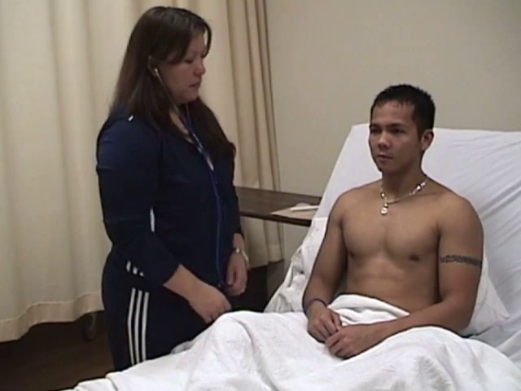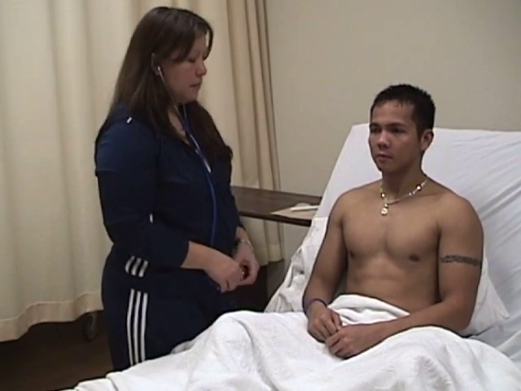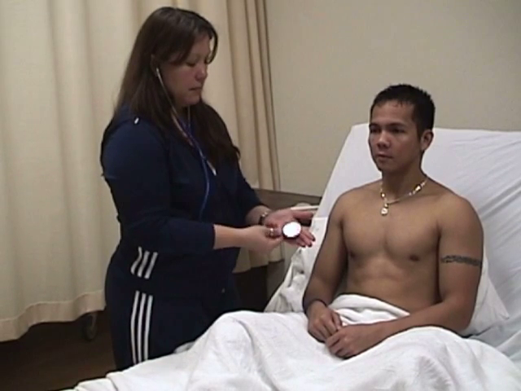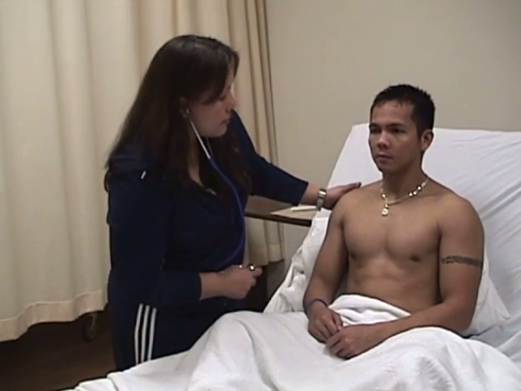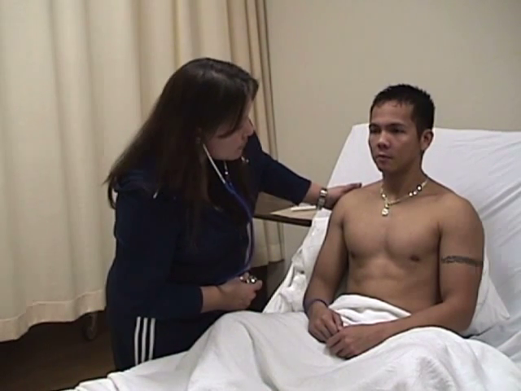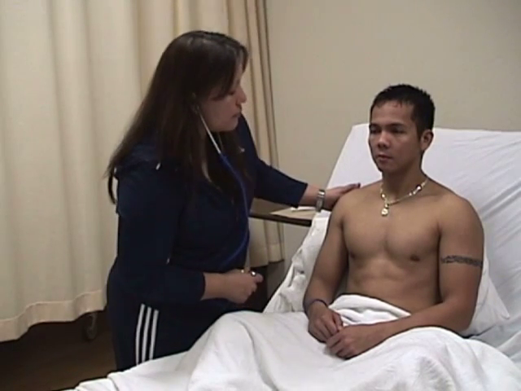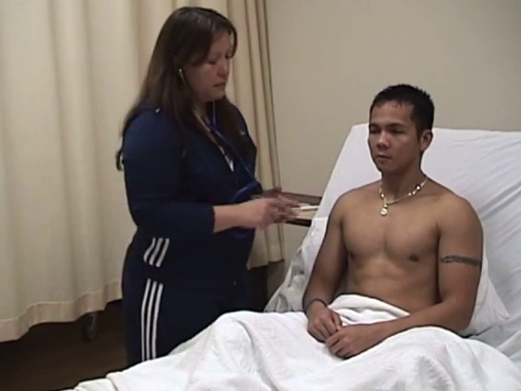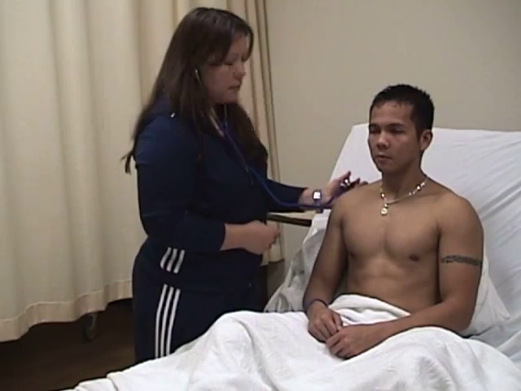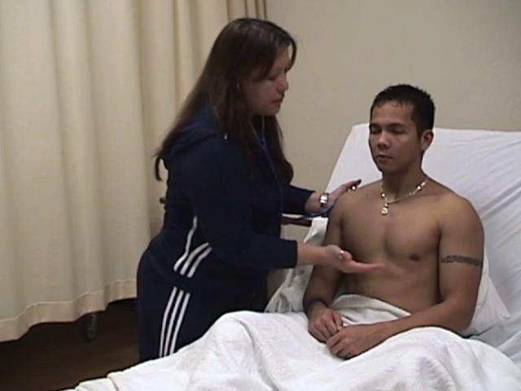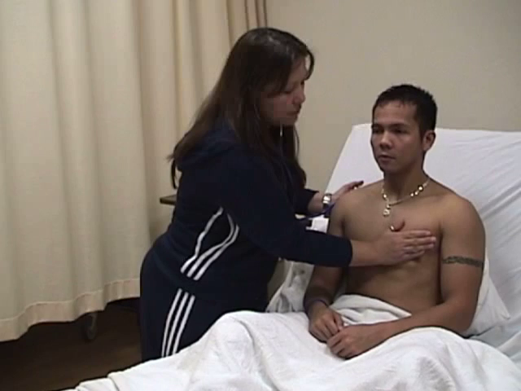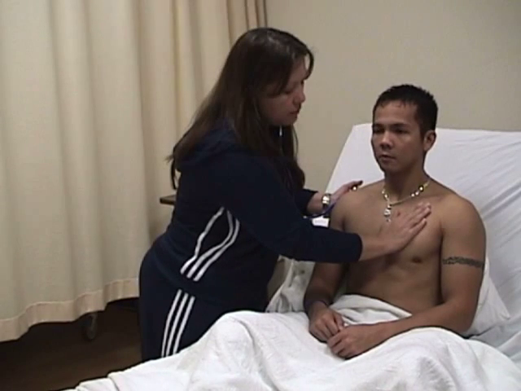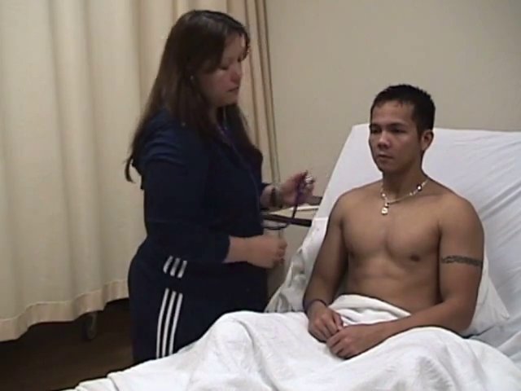When assessing the cardiac system, the nurse will use the diaphragm and the bell of the stethoscope. Inspection of the heart, the nurse will inspect the anterior chest for contours, pulsations, lifts, and heaves. When palpating the precordium for pulsations, thrills, lifts, and heaves, she will use the palmar surface of her hands and her finger pads. Supine position is preferred, but for the purpose of this demonstration, semi-Fowler's is used.